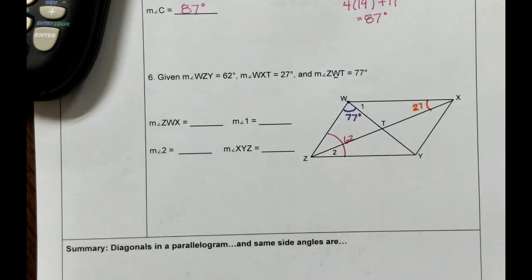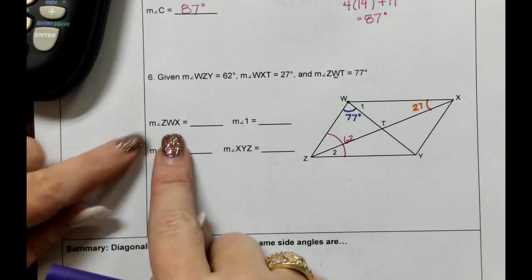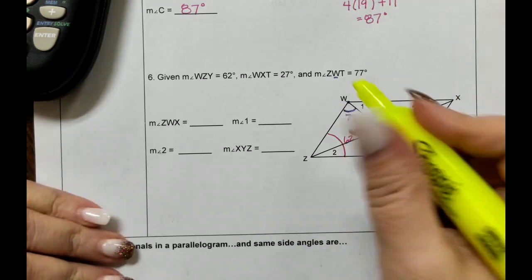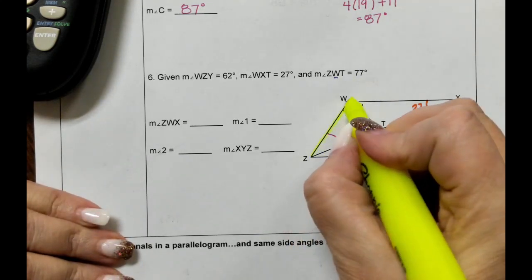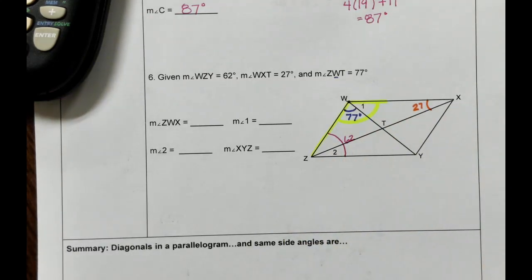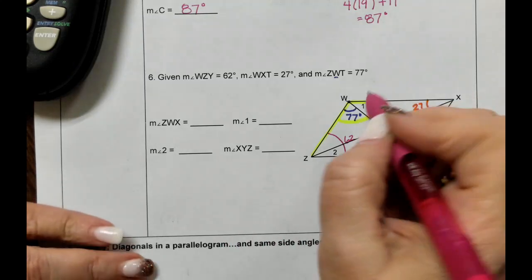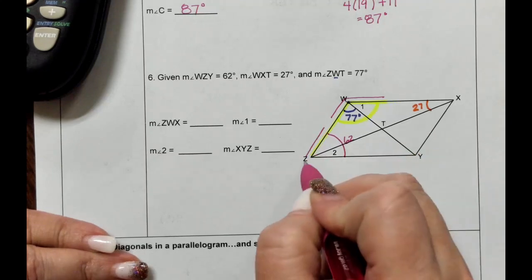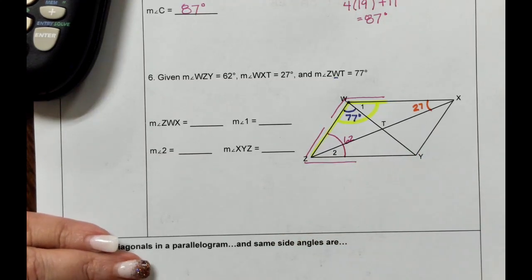All right, so there are some pieces that you want to find, so let's look at what we're being asked for. ZWX. ZWX is this whole angle. I want to know how big this whole angle is. Well, if you look at it, this is kind of like a puzzle. So look at what you have. I don't have this angle, so I don't have angle 1. But what I do know is this. I know that this angle here and this angle here are consecutive interior angles.